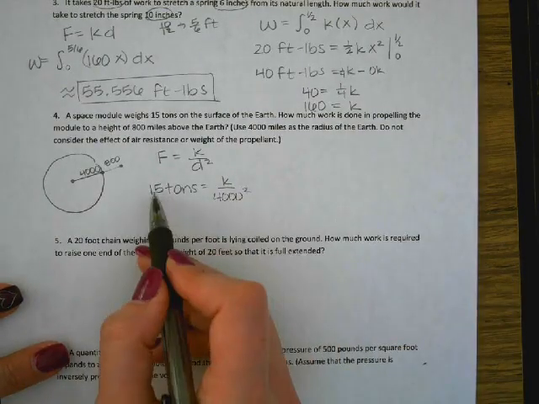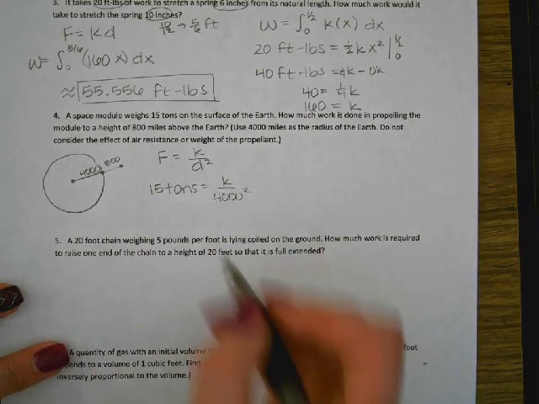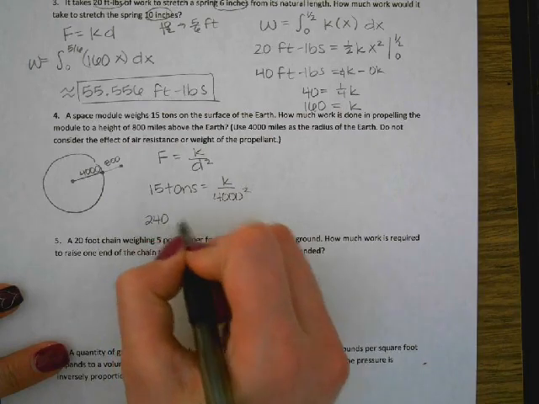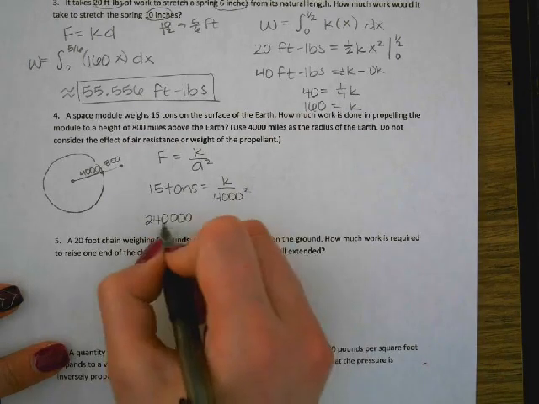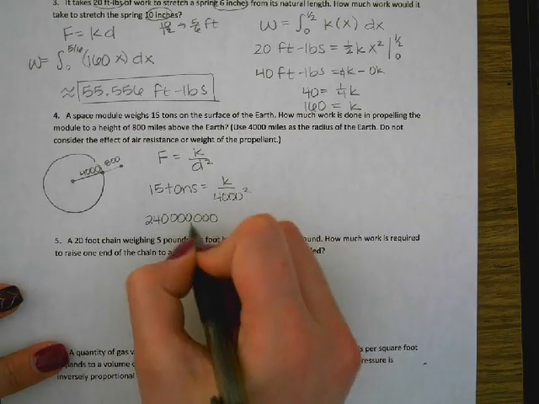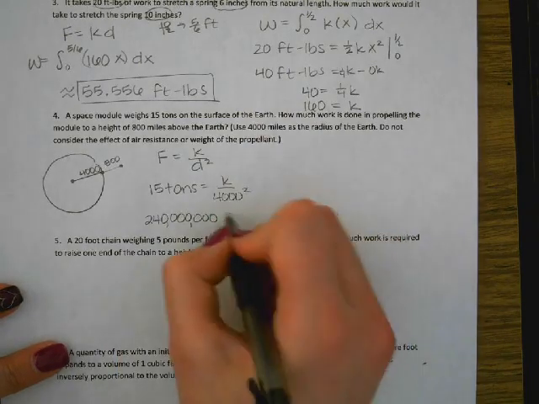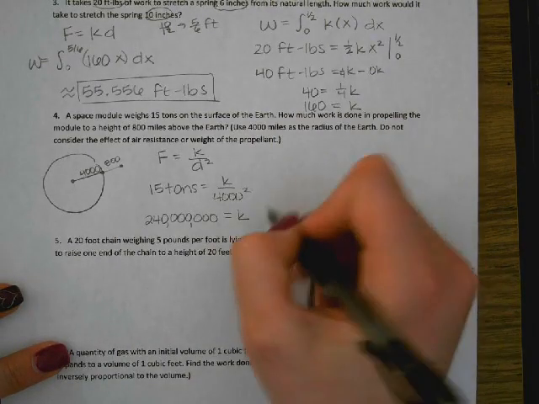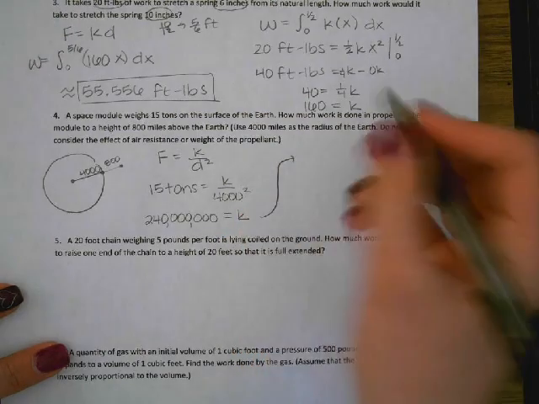So I'm going to go ahead and do 15 times 4,000 squared, which is 24 with 7 zeros after it. So 240 million equals k. All right, so now we can go ahead and figure out the work that's being done.